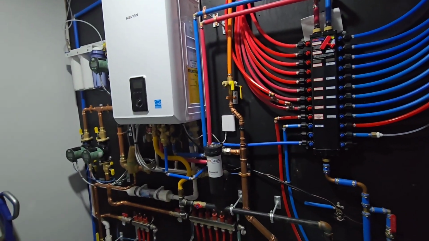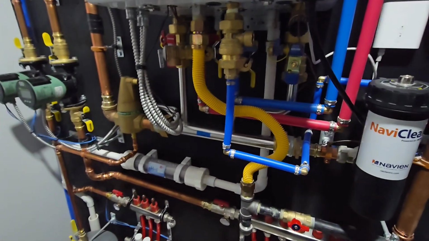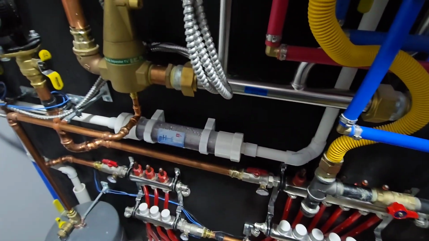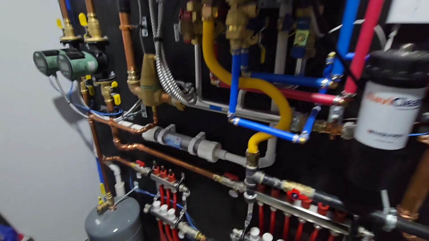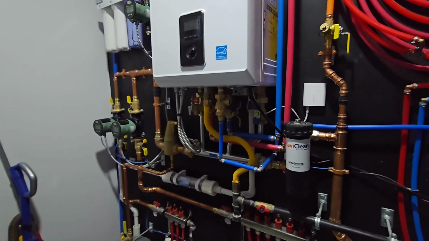Here we are yet again talking boilers. This video is going to be focusing on one of the specific components in a boiler system right here, which is called a condensate neutralizer. So high efficiency boiler systems and condensing boilers do exactly that.